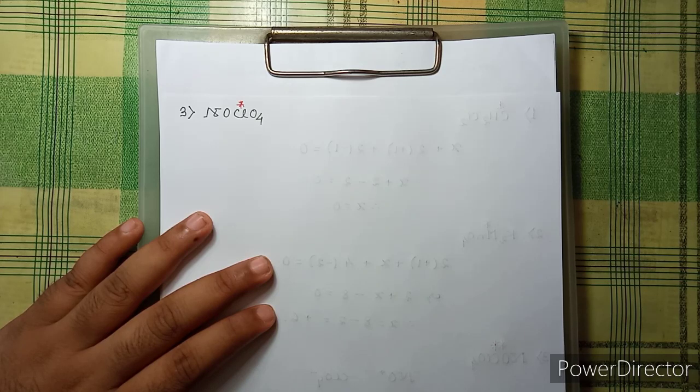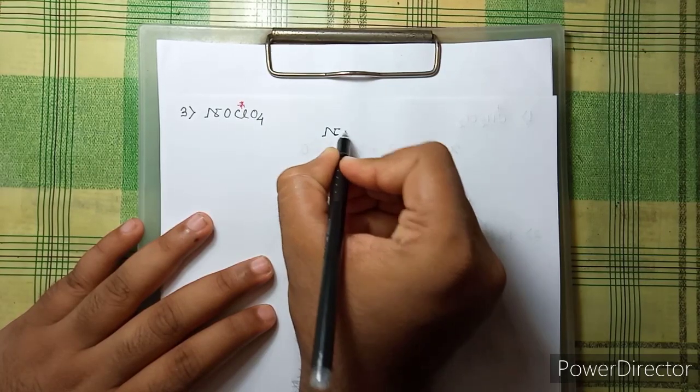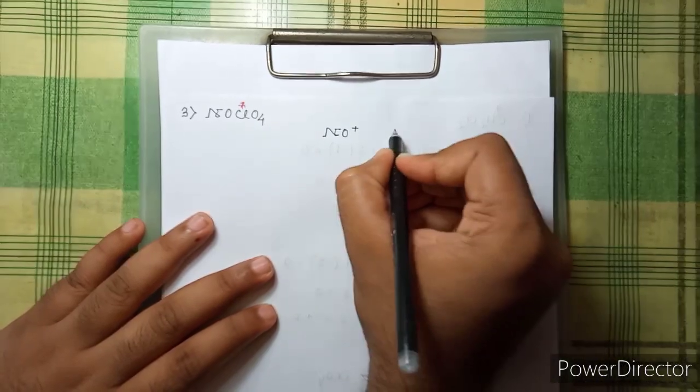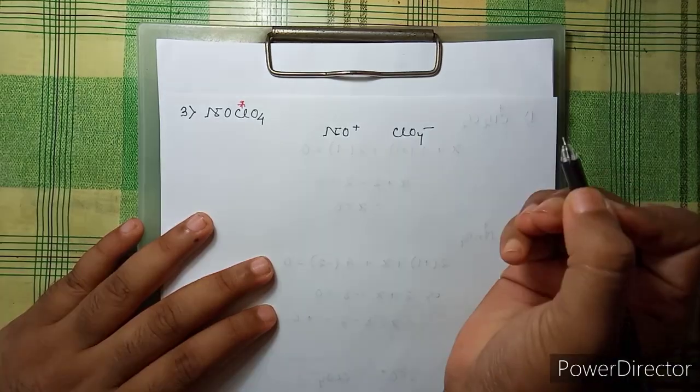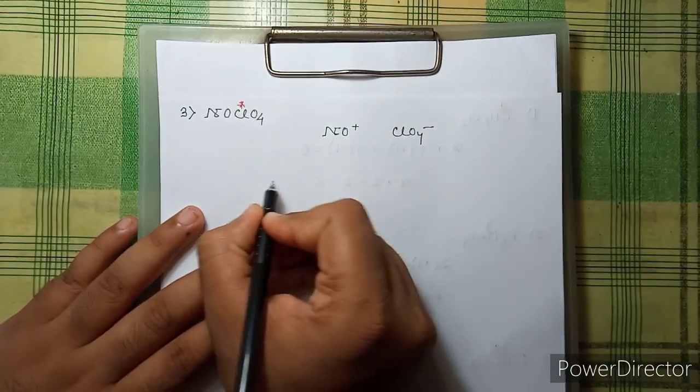Our next compound is nitrosonium perchlorate. Here we have to calculate the oxidation number of the chlorine atom. Let the oxidation number of chlorine be X. Here we have to know that this compound NOClO4 exists as NO plus and ClO4 minus. So let's calculate it.